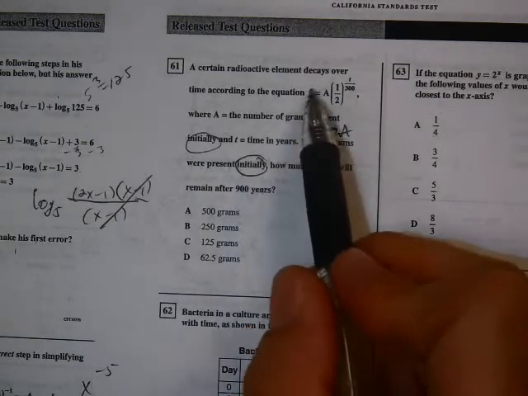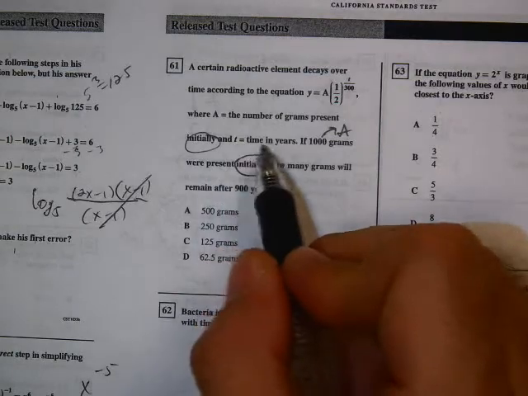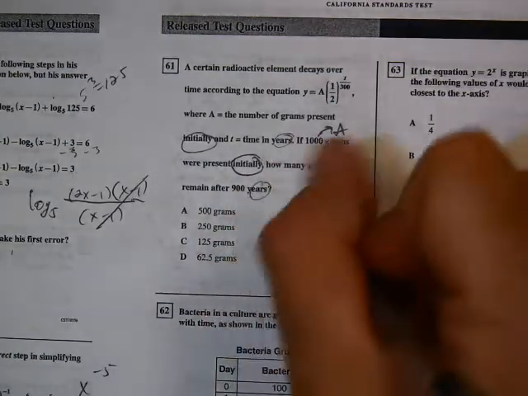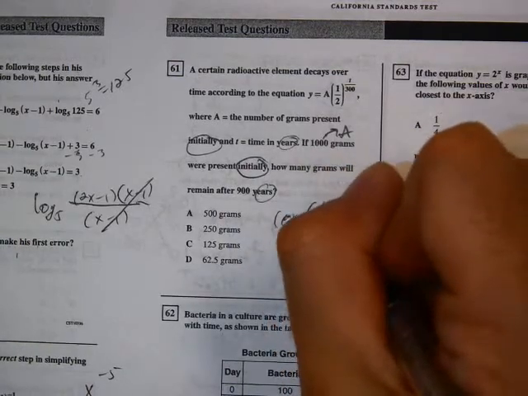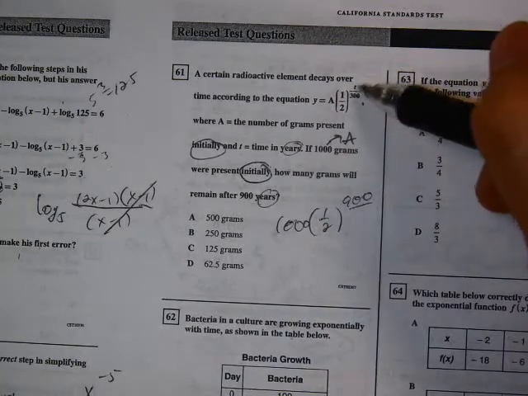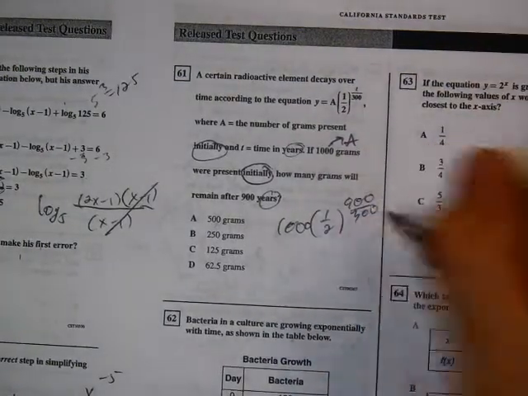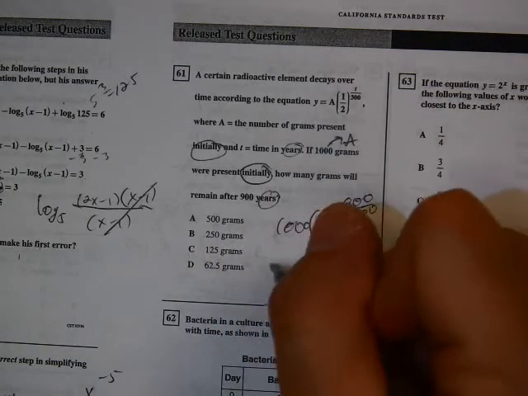So what we're looking for is, we're solving for y. T, 900 years, would be t. T is your time in years. So what we're trying to figure out is 1,000 times 1/2 to the 900 over 300. I'm taking that t and substituting 900. And it looks kind of crazy, but it's much easier than it looks.